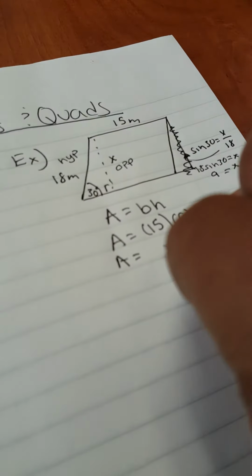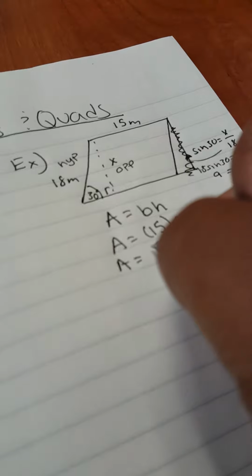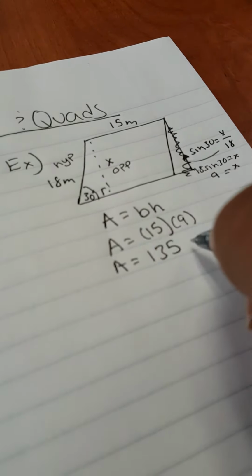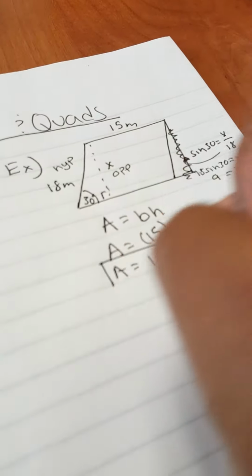So then what's 15 times 9? 135. How much? 135 what? Meters squared.